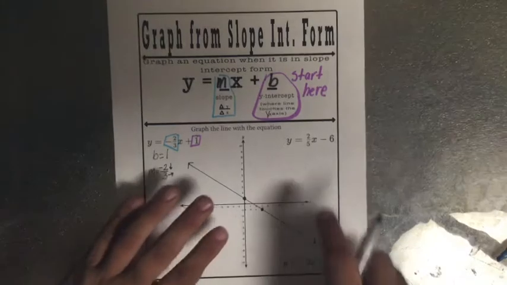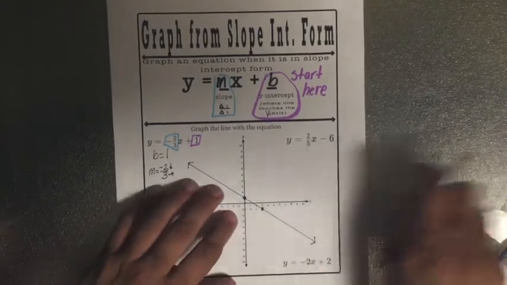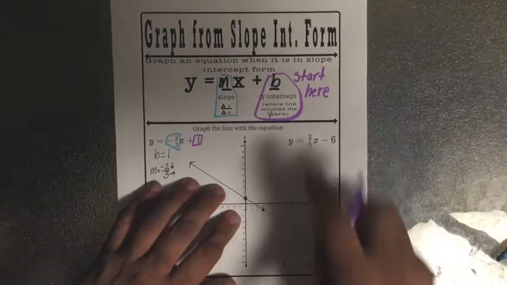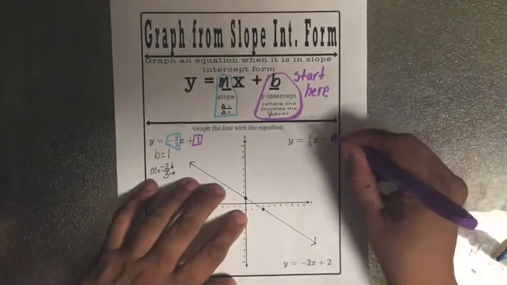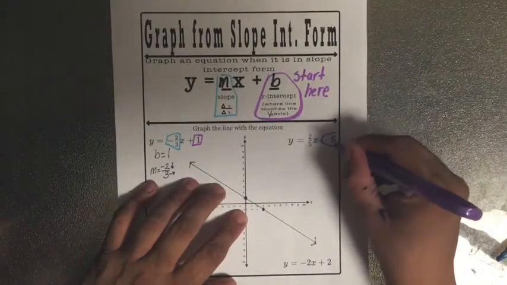So let's do that for this one now. Again, I always start with b. B in this case is negative 6.